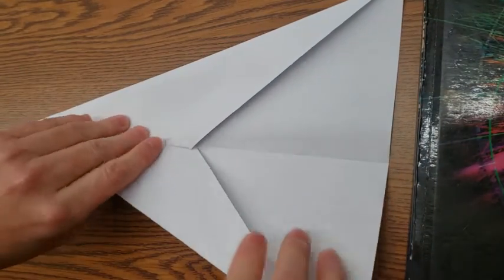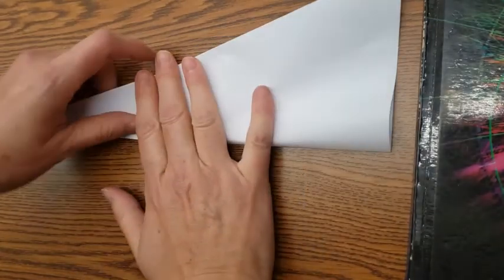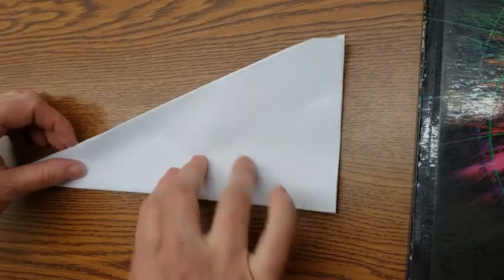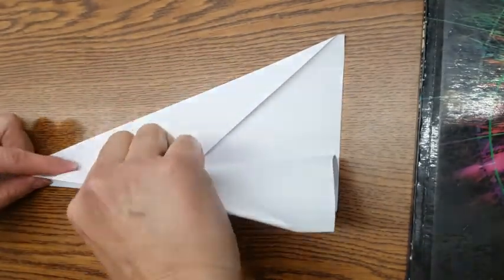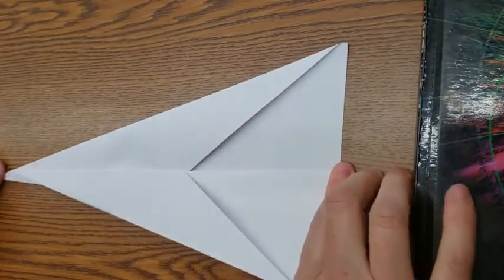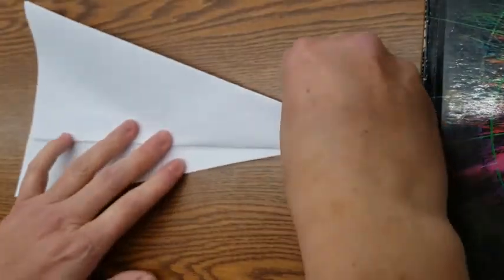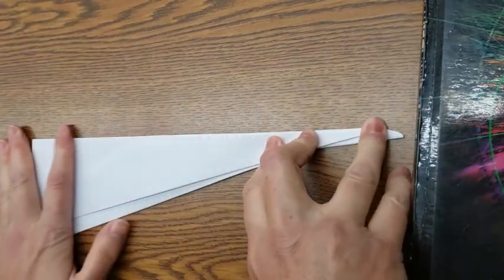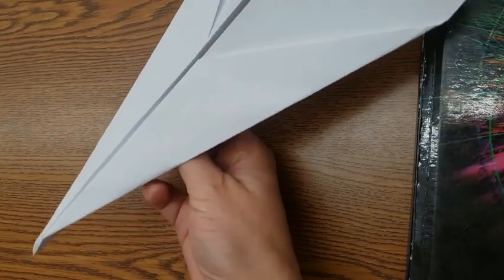Now I fold my paper airplane along that middle fold once again, and I make my wings. To make a wing, all you need to do is fold the edge down. And then I'm going to do the same thing on the other side. So I'm going to flip my plane over, fold it down so it's hopefully the same length. And voila, I have my paper airplane.